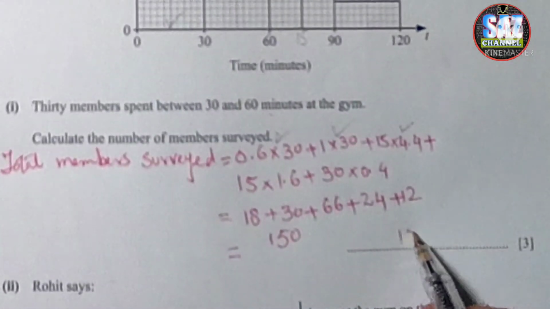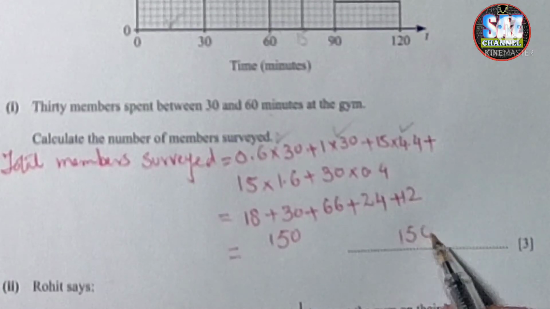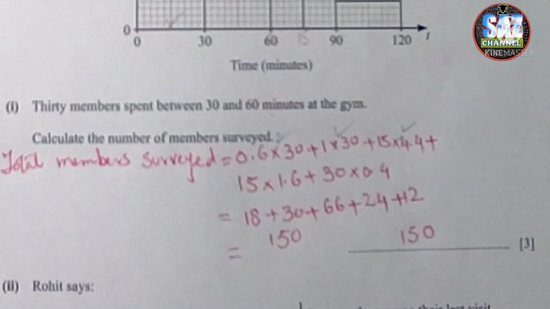So it means that 150 members were surveyed in the question. Okay, and now students, you can see that the question has 3 marks, so you must provide all sufficient working underneath the space which is provided.